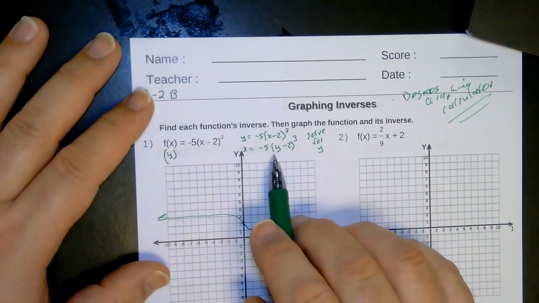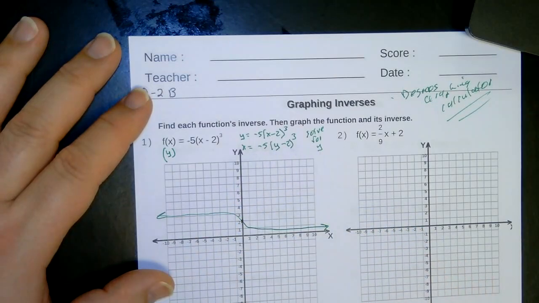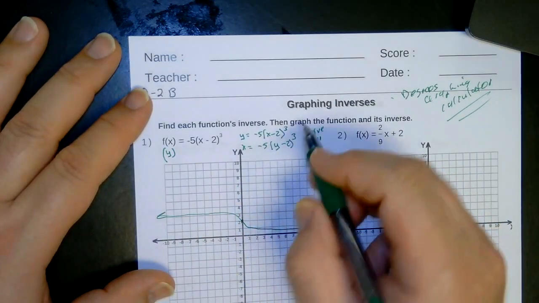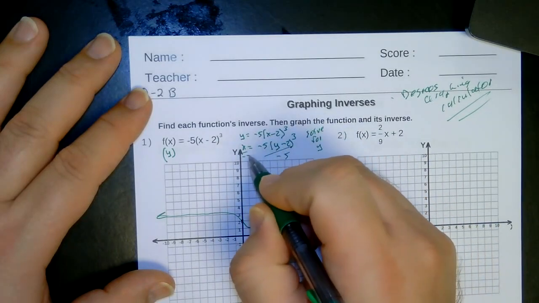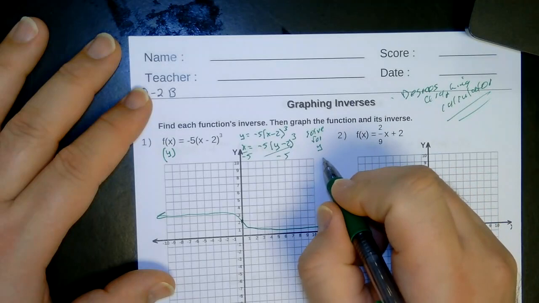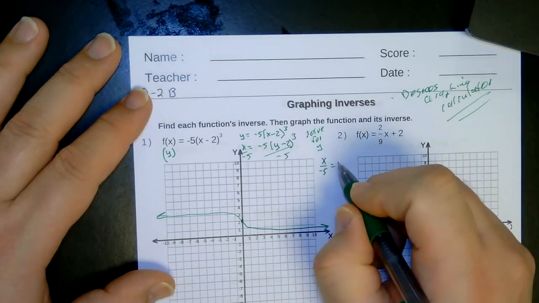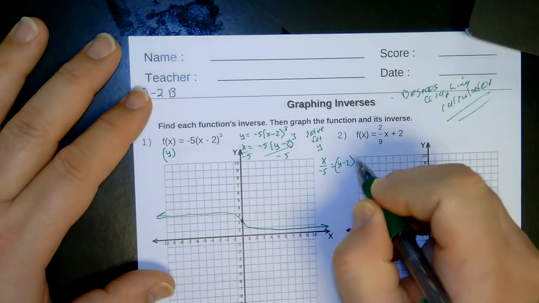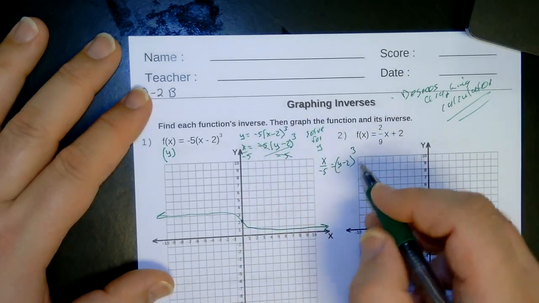So here we go. Sorry about that interruption. So now the next step, when I solve this, solving for y, I'm going to divide both sides by negative 5. Okay, so now over here, I have x over negative 5 equals y minus 2 cubed, because the negative 5s will cancel.